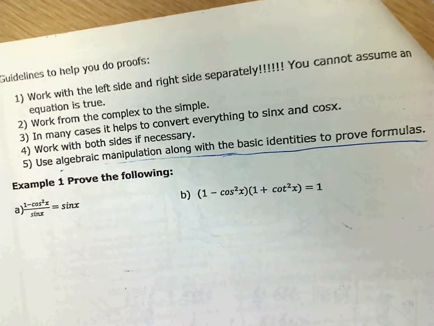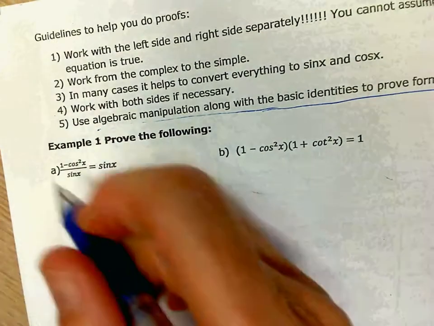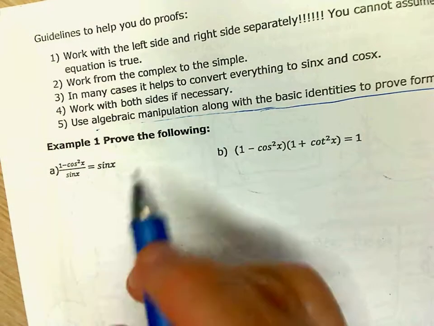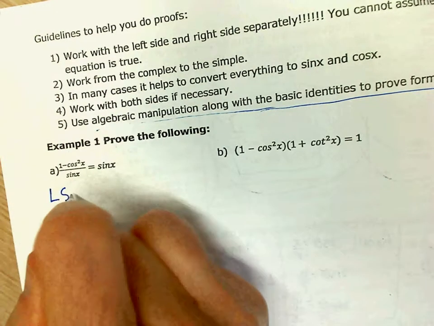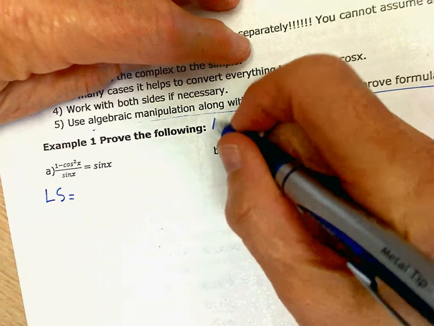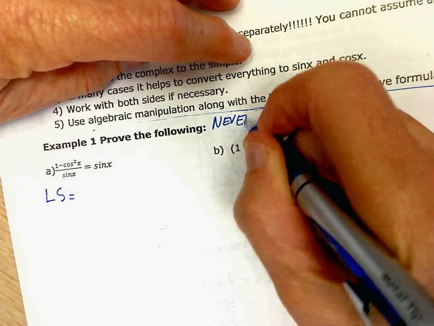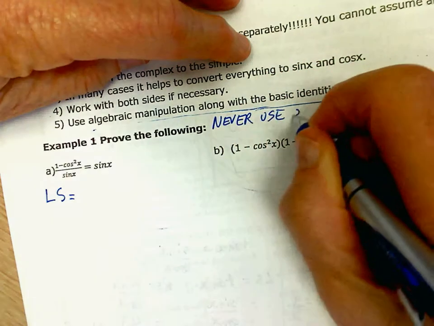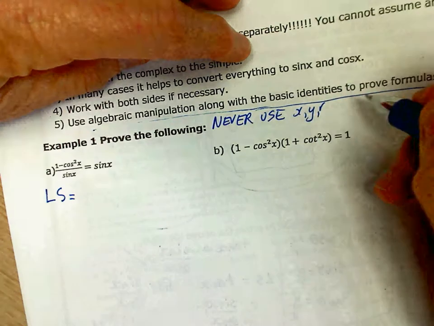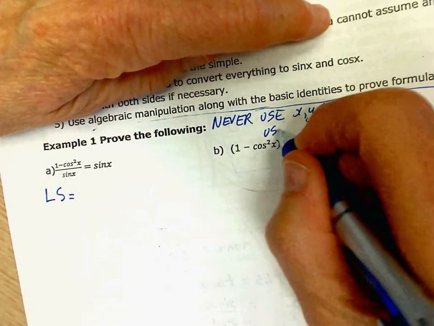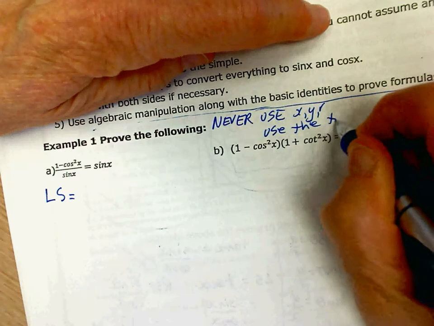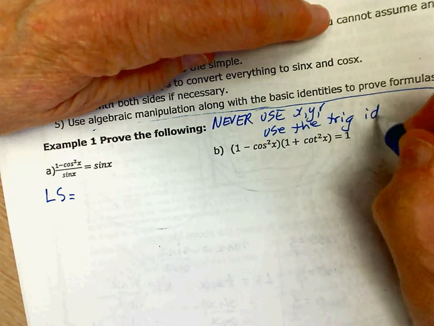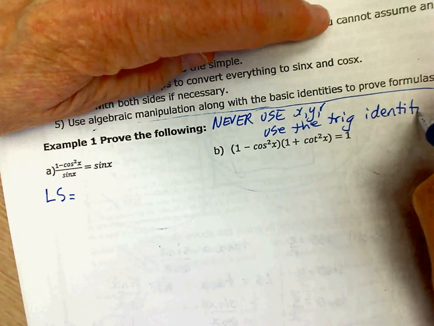So let's start with this one. Prove the following identities. Use the trig identities, that's what I'm looking for.